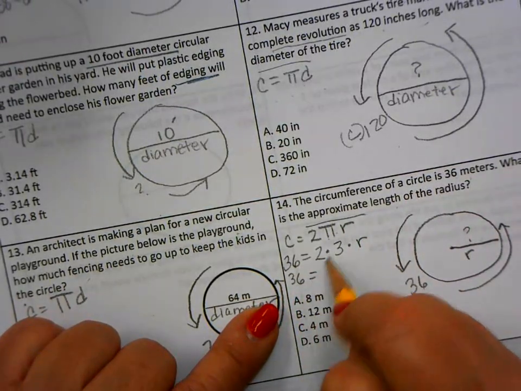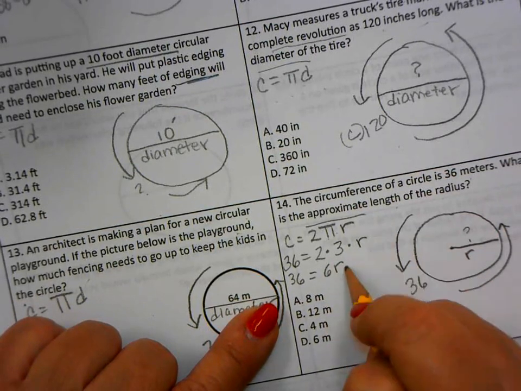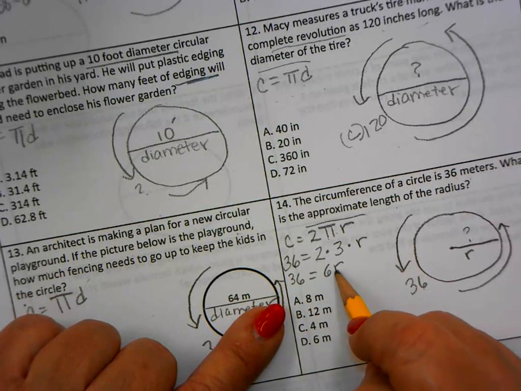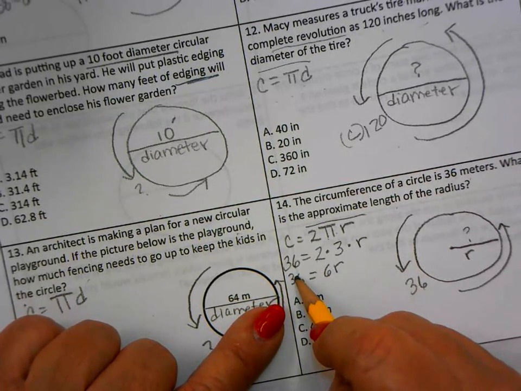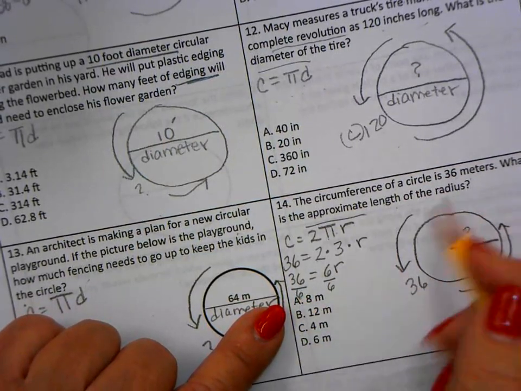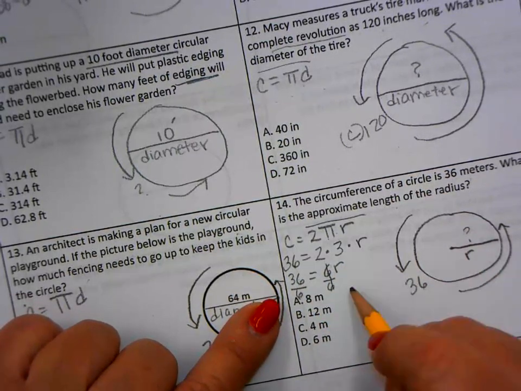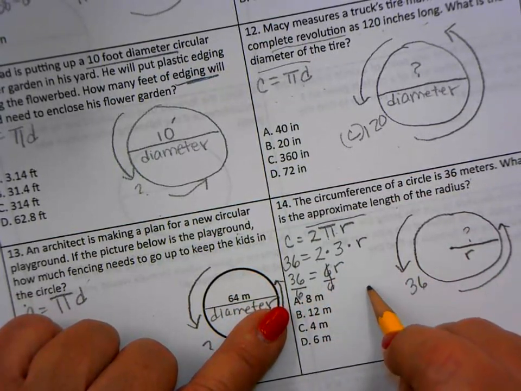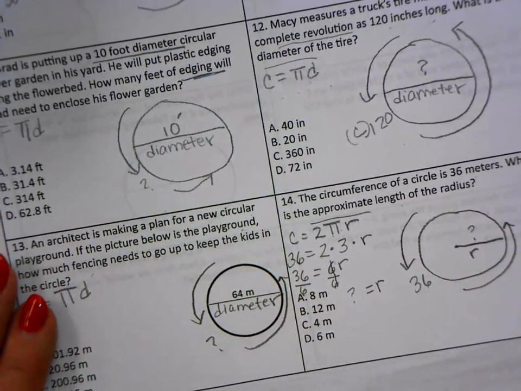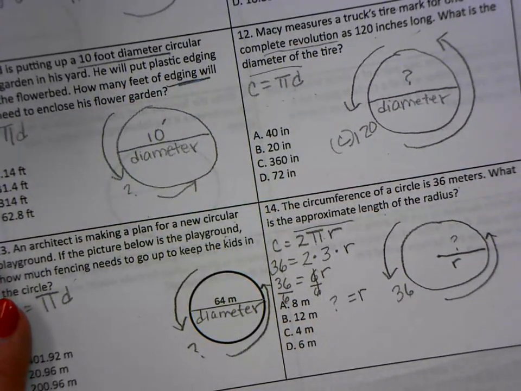36 equals 2 times 3 is what? 6. And then it's times r. And now I need to move this over. So since this is multiplication, how do I move this 6? Very good. It's the opposite. And so now this makes it 1r. So 36 divided by 6 is what? So r equals what? And then you find the answer there. And then that way you'll know what the radius is.